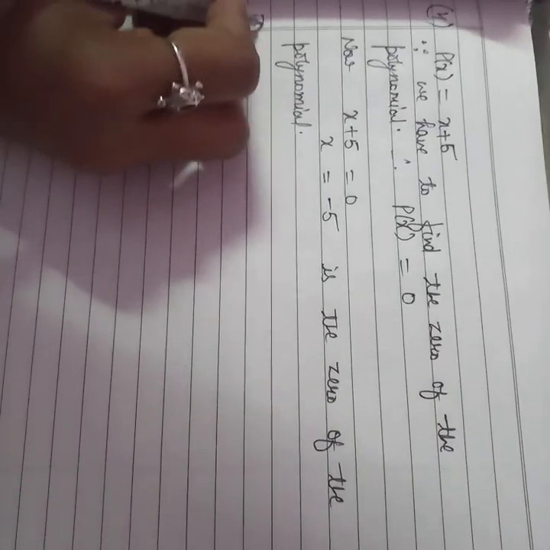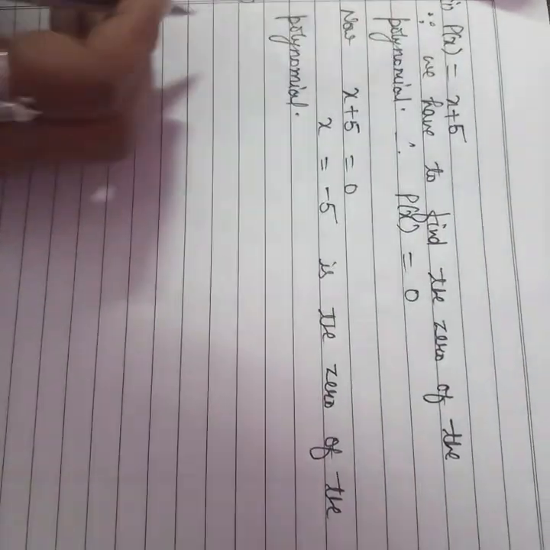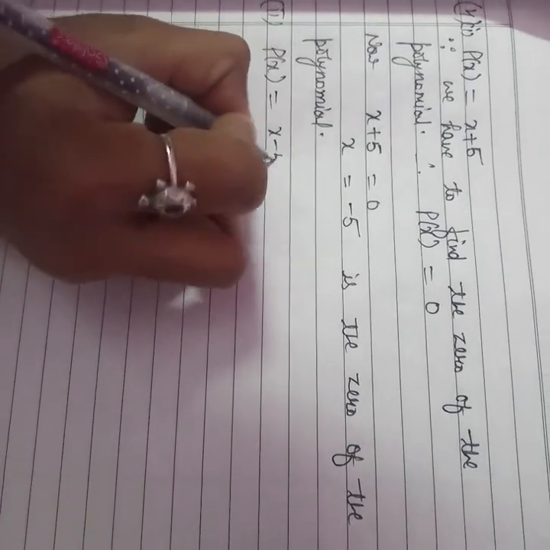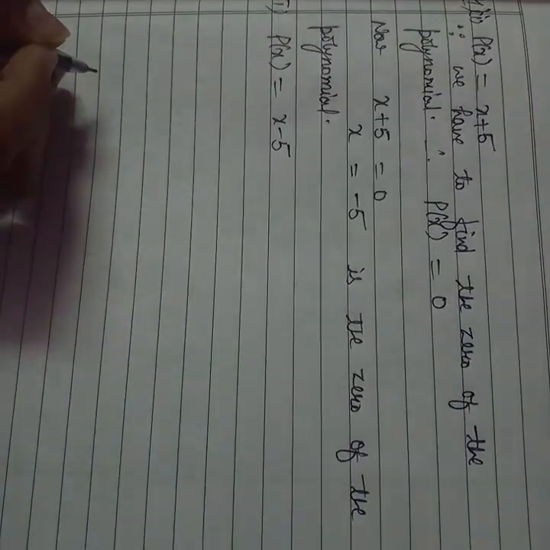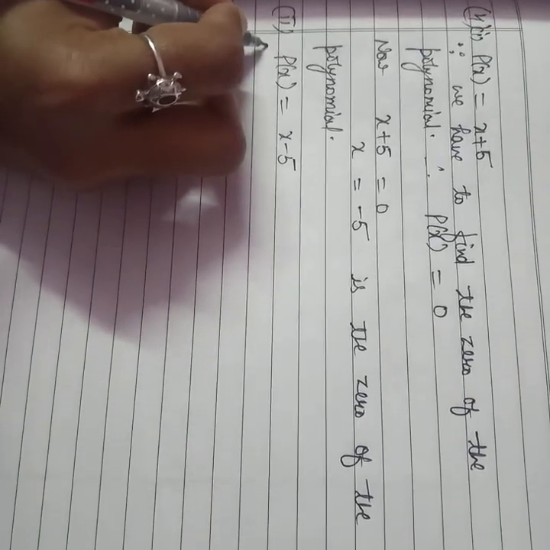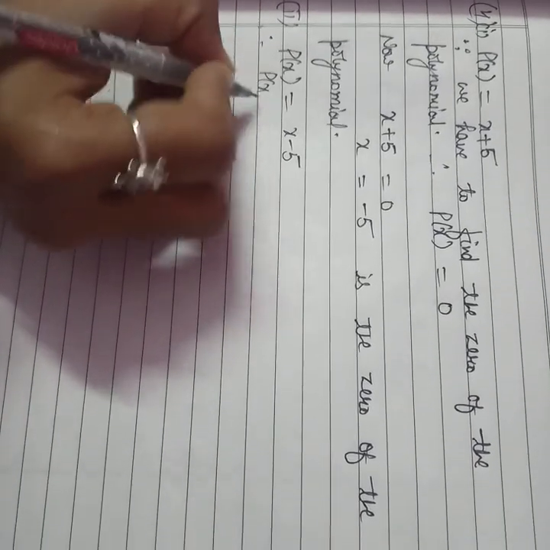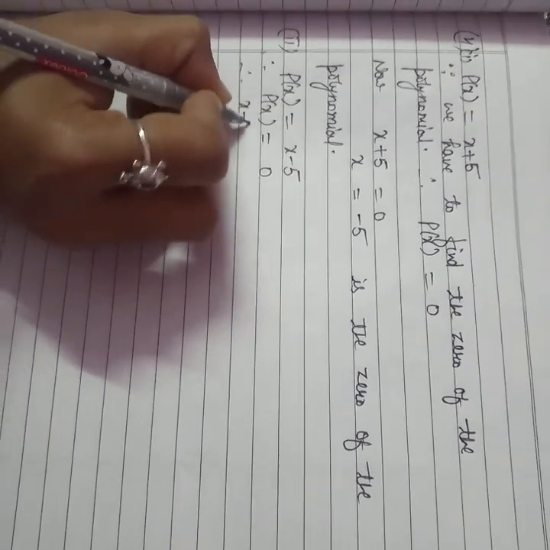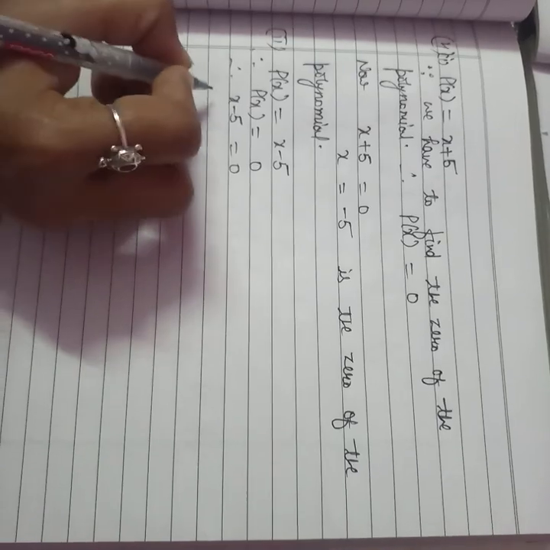Here the second part is p of x equals x minus 5. Similarly, p of x equals 0 because we have to find the zero of the polynomial. Therefore x minus 5 equals 0.